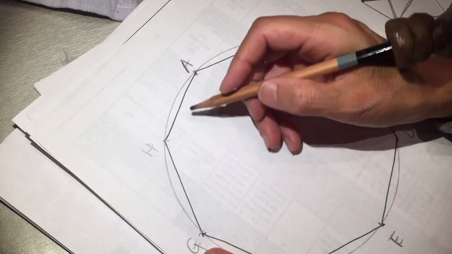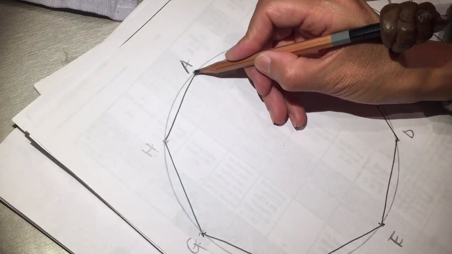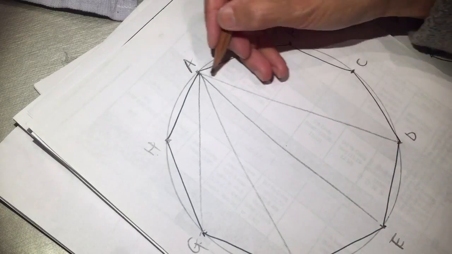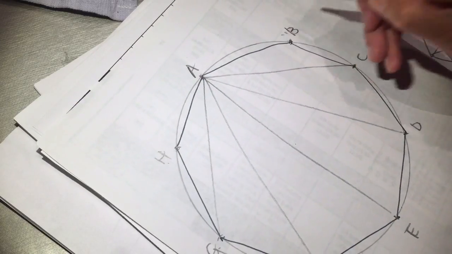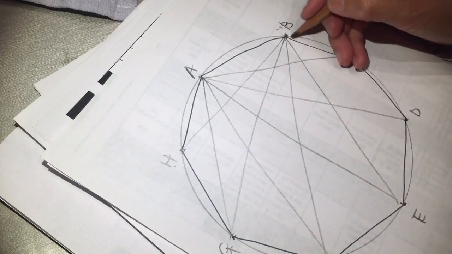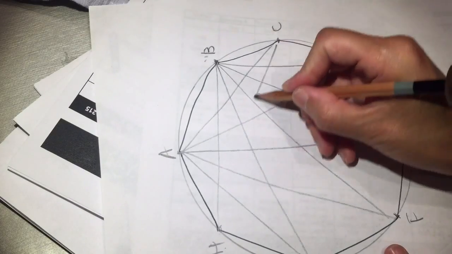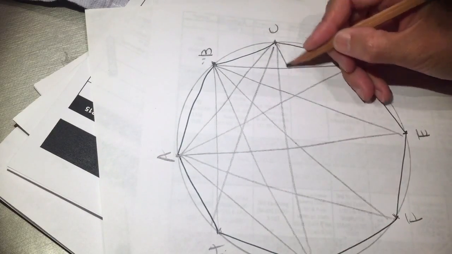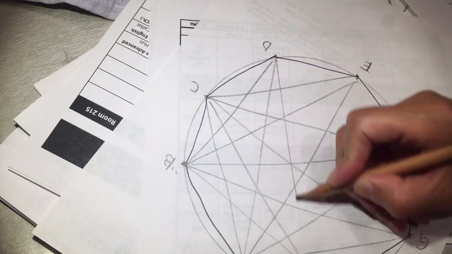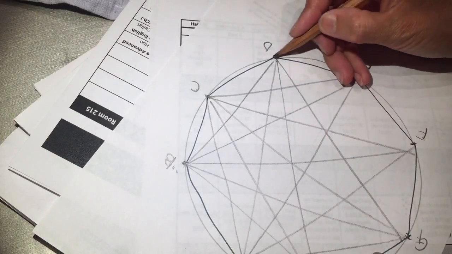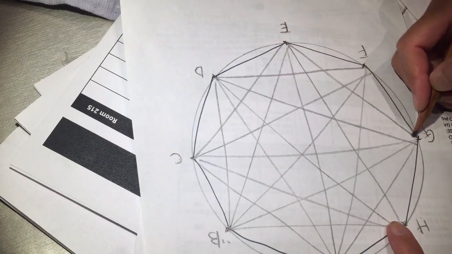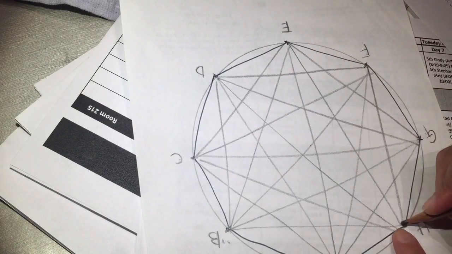We have to jump through this, its side. 1, 2, 3, 4, 5, 6, 7, 8, 9, 10, 11, 12, 13, 14, 15, 16, 17, 18, 19, 20.